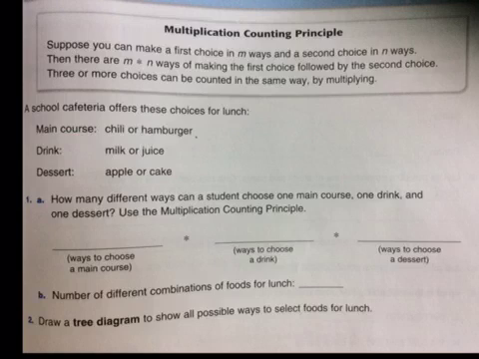How many different ways can a student choose one main course, one drink, and one dessert? Use the multiplication counting principle. Okay, what they mean by the multiplication counting principle is that we're actually going to multiply all of these choices because that will give us the number of choices at the end, the ultimate number of choices. Well, I have 2 choices for the main course. So that one is going to be 2, right? I have chili and hamburger.